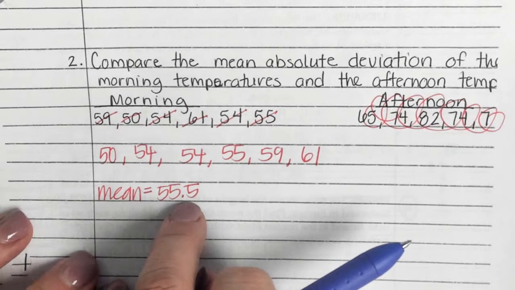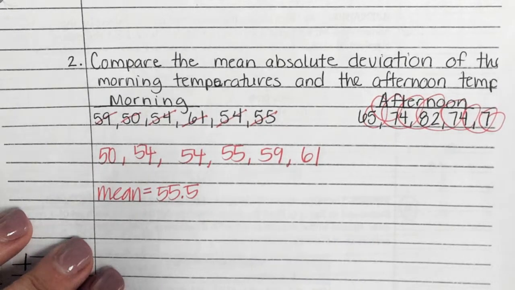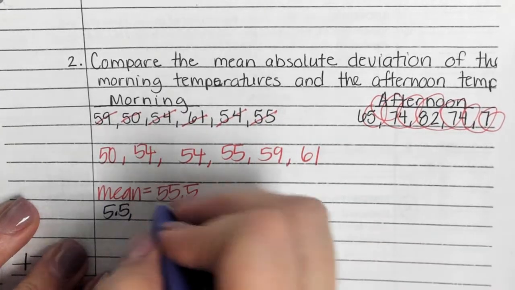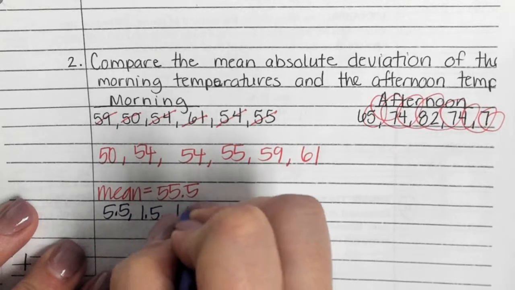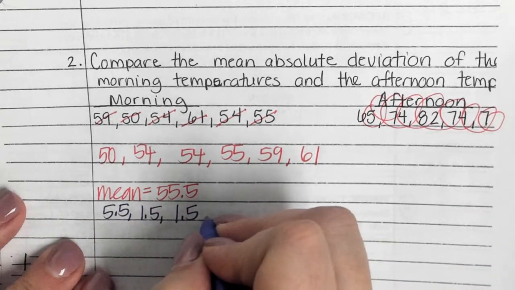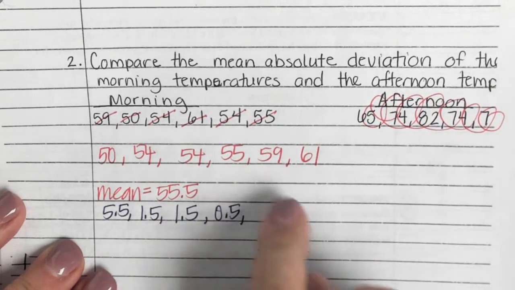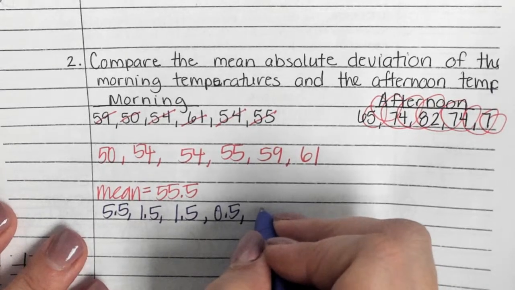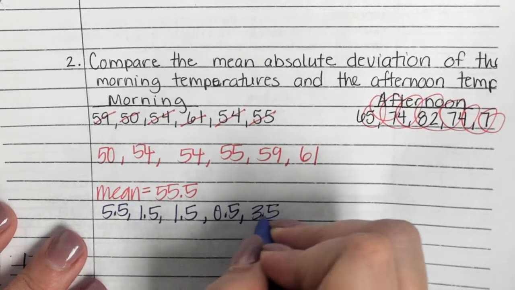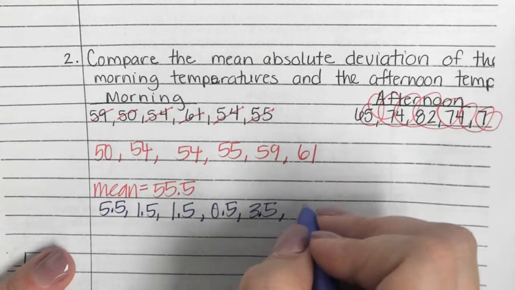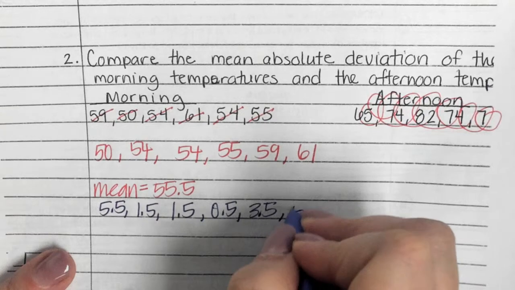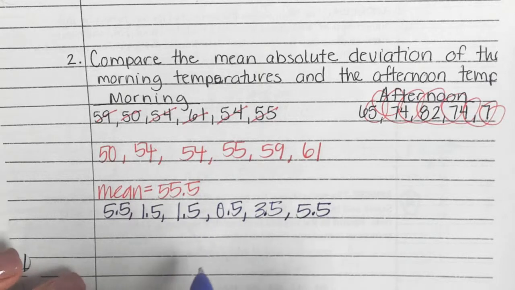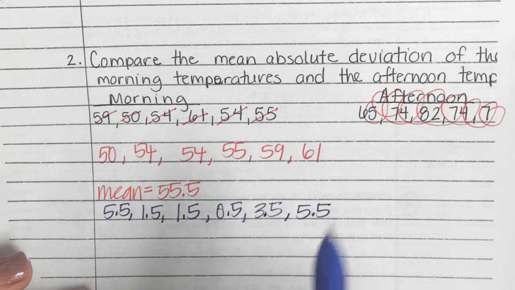Okay? Do I need a calculator to know how far 55.5 is from 50? No. How far is it? 5.5. What about 54? 1.5, and I've got two of those. What about 55? 0.5. All right, what about 59? 3.5. And then 61. 5.5. Okay? And again, all I'm doing is subtracting all of these numbers minus the mean. If you get a negative, you just make it positive.